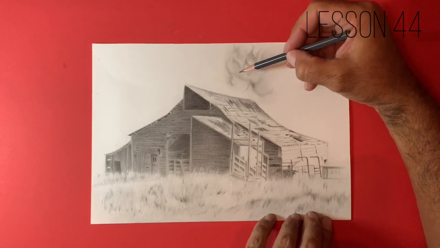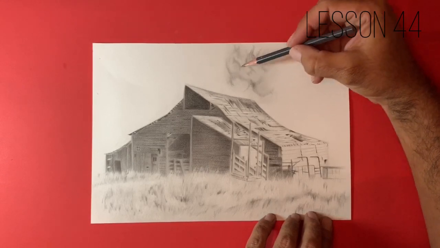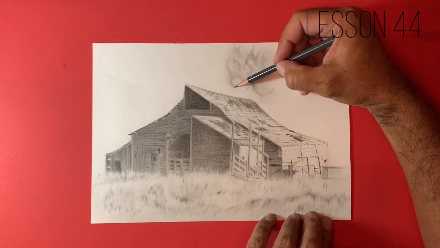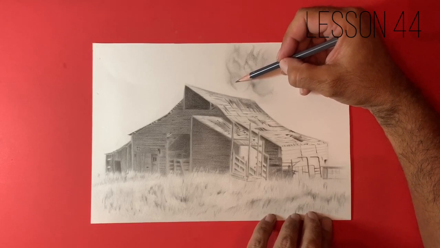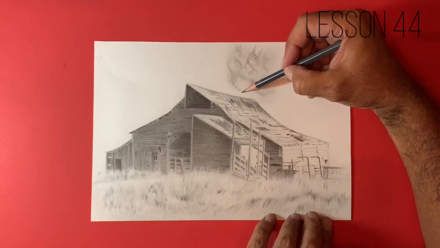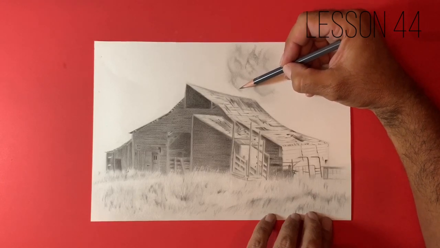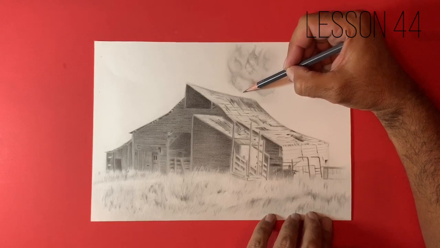So we've got some big dense patches, and if you're looking at the reference image, I'm actually looking directly above the picture of the clouds with the building, and there's a very dark area that I'm just loosely working from.